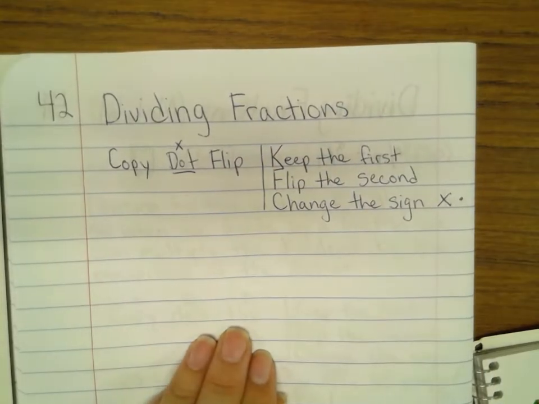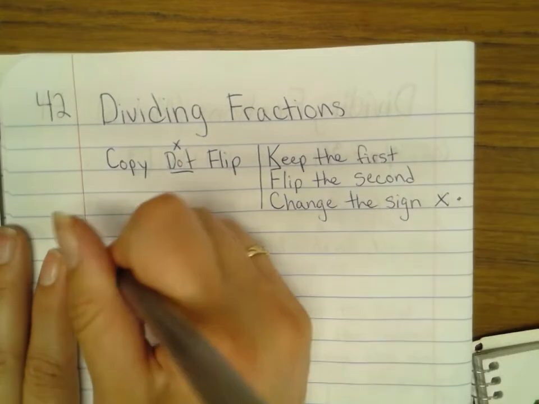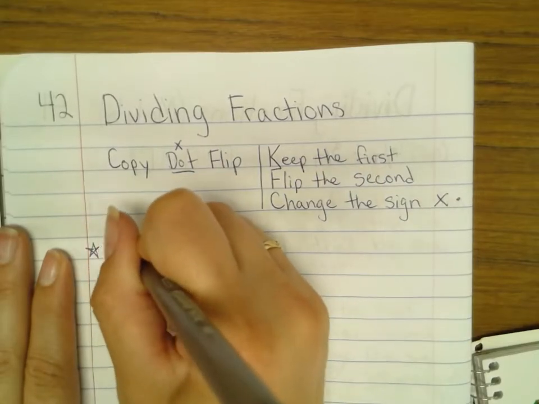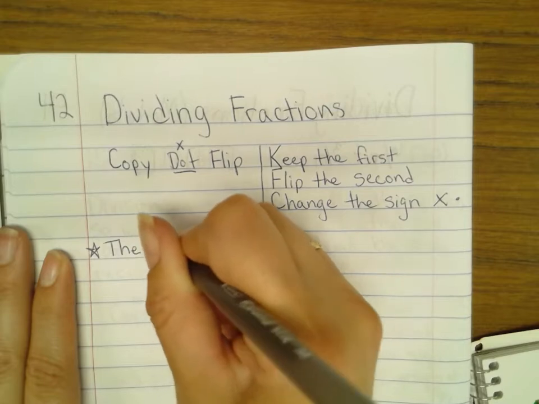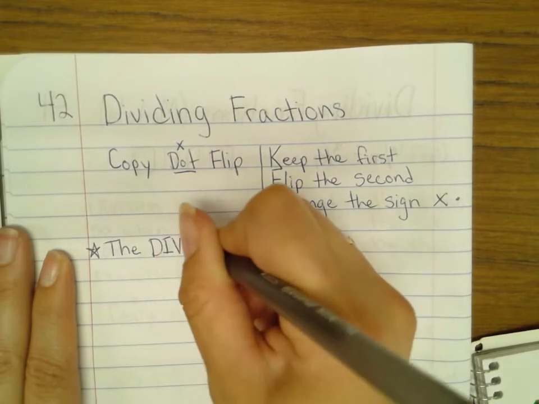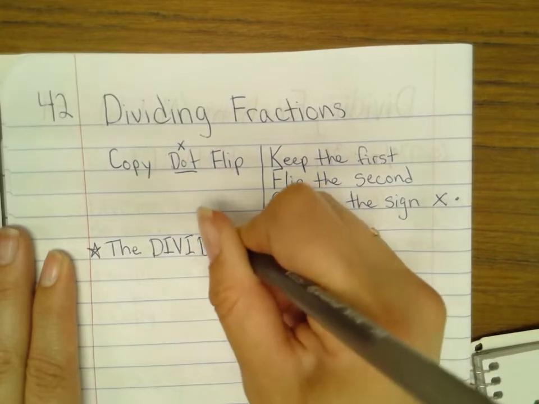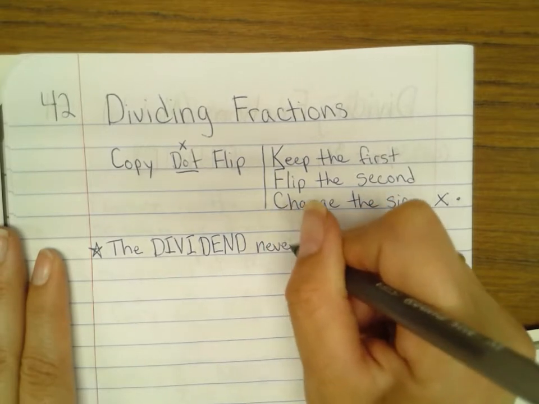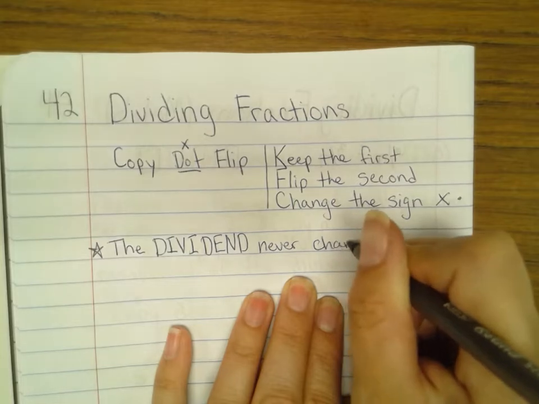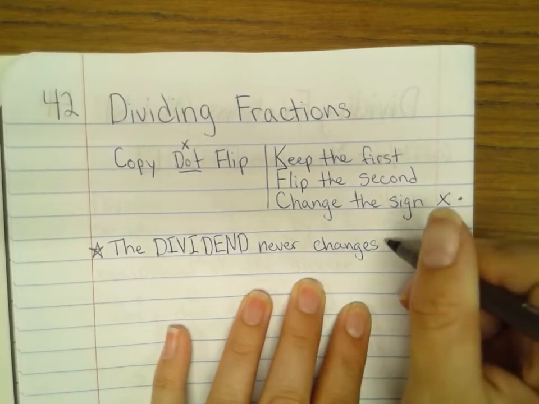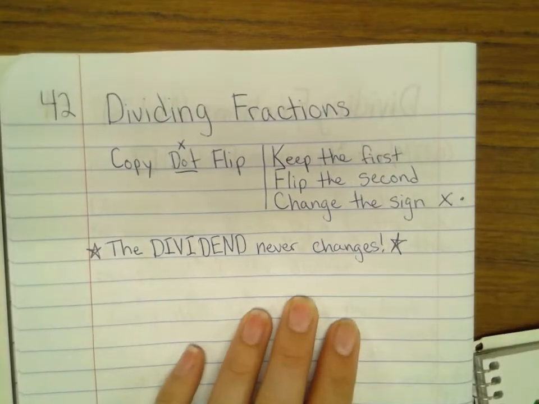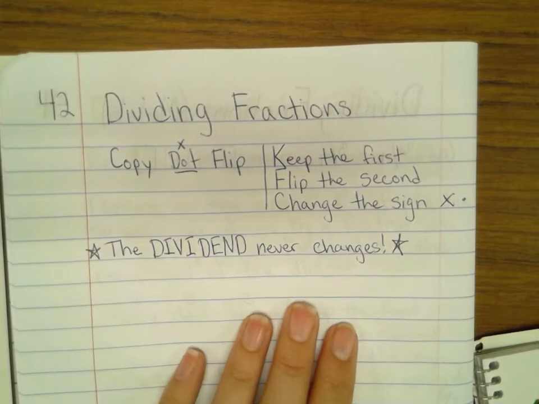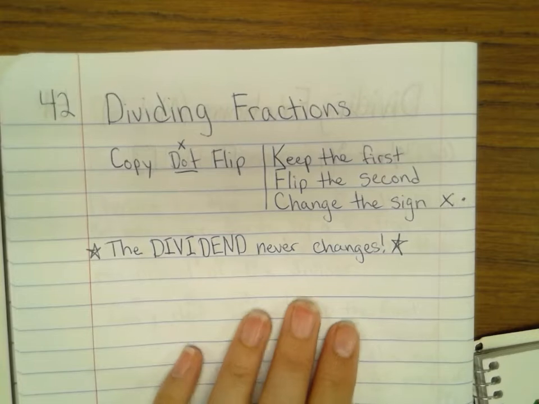Okay, important. The dividend never changes. So right here, I want you to put some stars, and I want you to write that. The dividend, I'm going to put that in all caps. The dividend never changes. So if you find yourself wanting to flip the first fraction, hopefully a big red flag goes through your brain saying, nope, don't do this. Okay, always flip the second one.